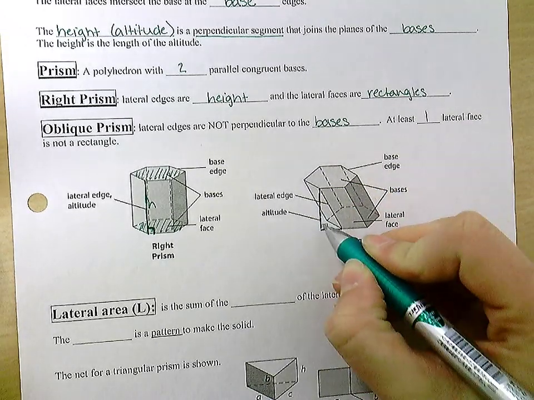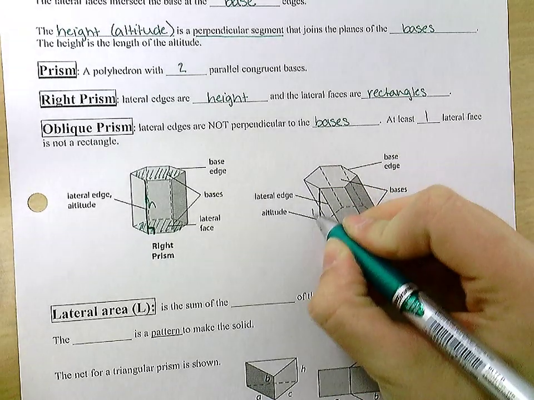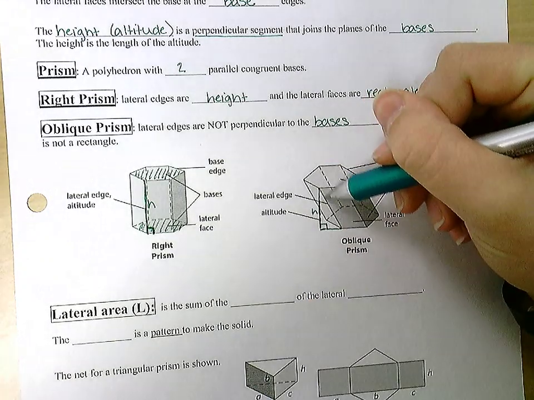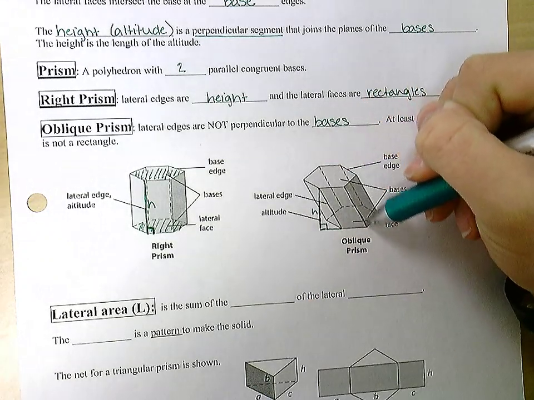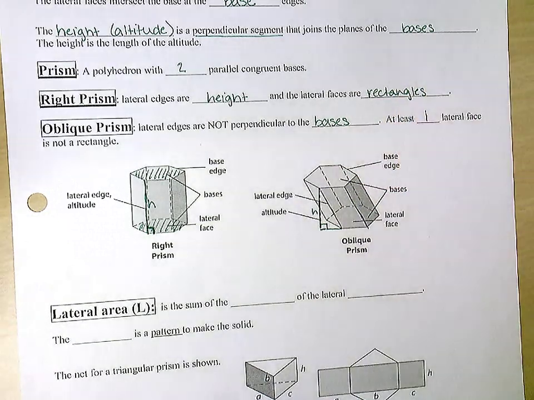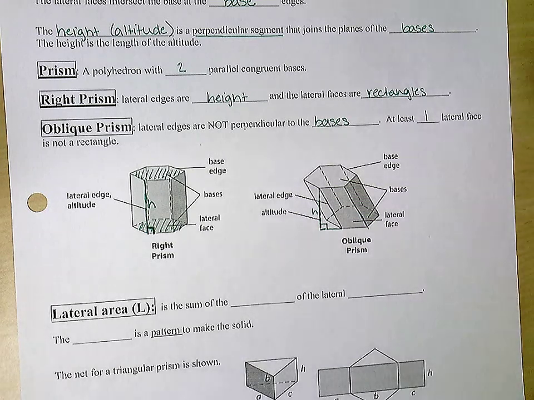It has to be perpendicular to that base. You'll notice these lateral faces around your bases are more like parallelograms. They're not rectangles. But we will be working more with right prisms.